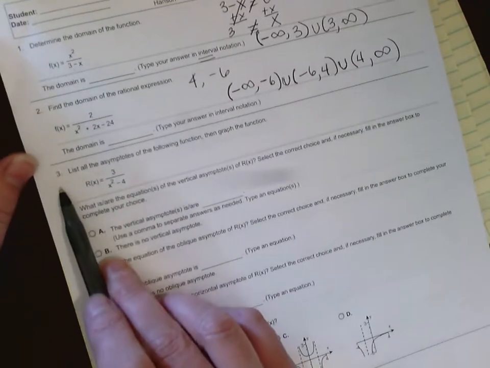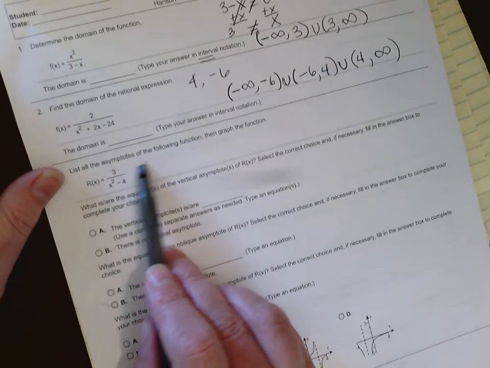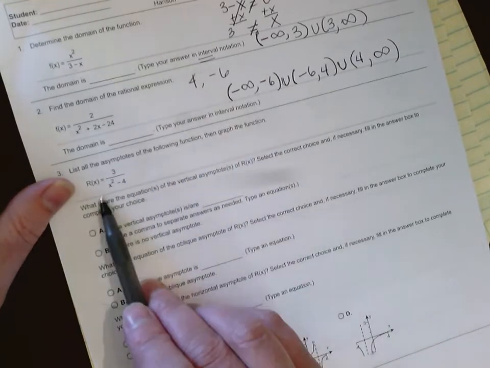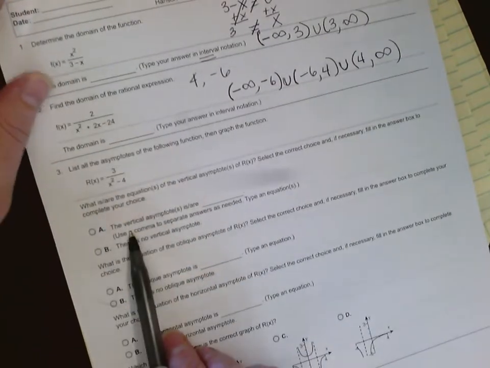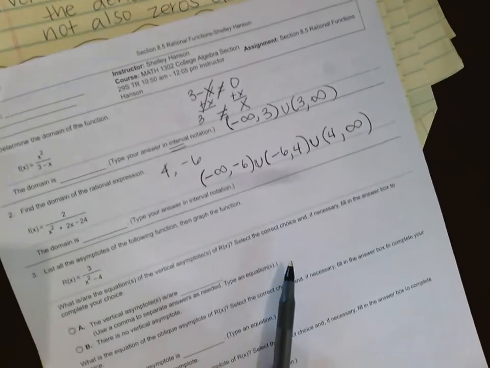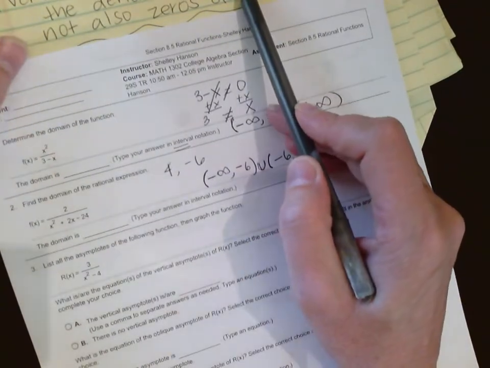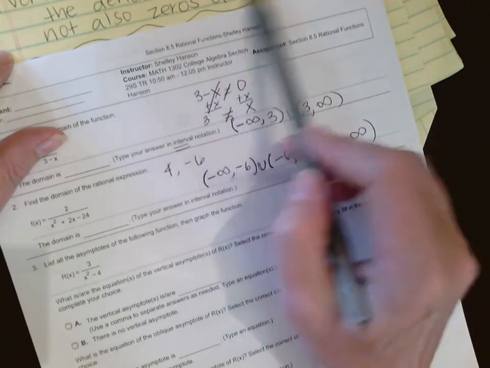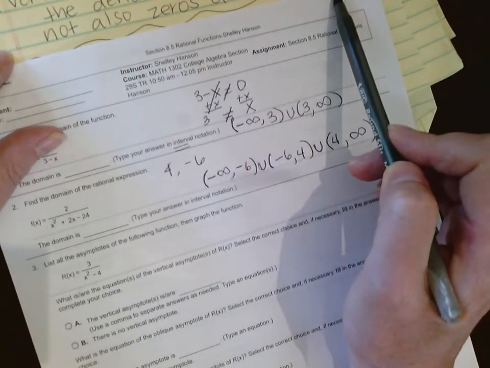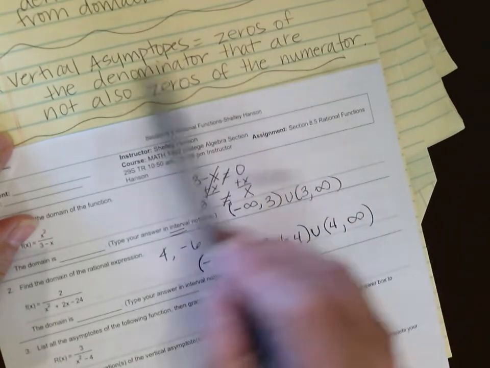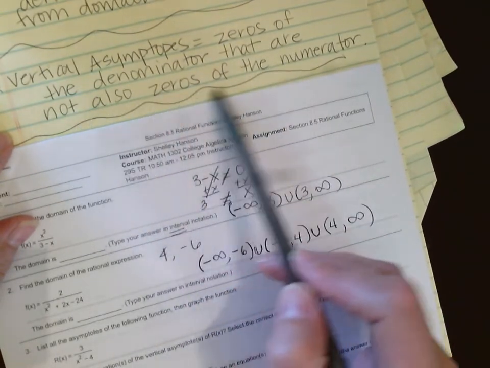All right, number 3 says, list all the asymptotes of the following function, then graph the function. So remember, the first thing it's going to ask me for is the vertical asymptote. And what is the vertical asymptote? It's very similar to the domain: the zeros of the denominator that are not also zeros of the numerator.